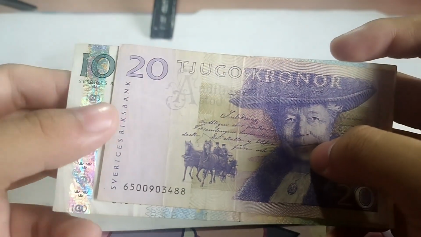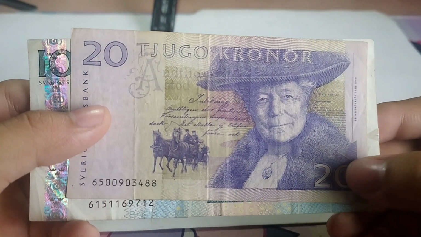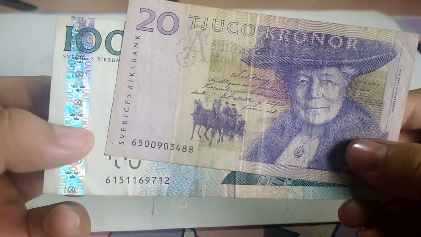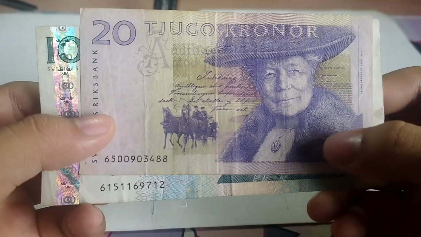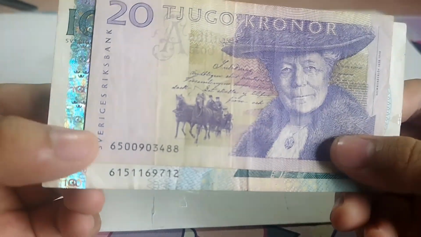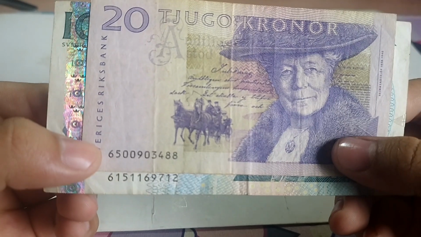This one is like the previous one, but it's a bit different. So what I have with me here are Swedish banknotes. Now, I think this is unique to Sweden only, but if it's not, please correct me. So the serial number, we're going to be looking at the serial number once again.